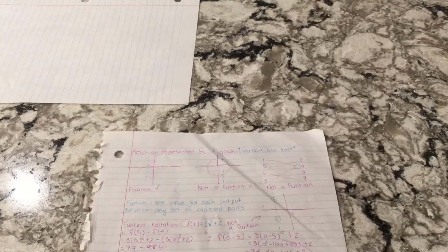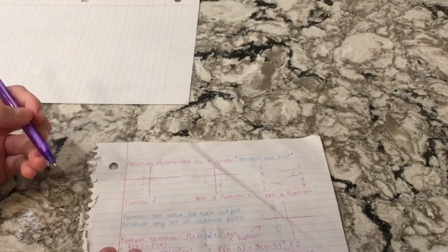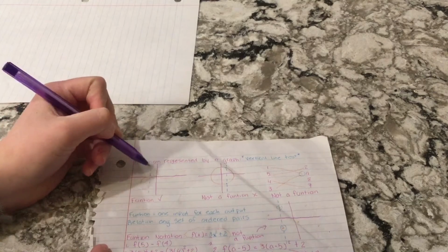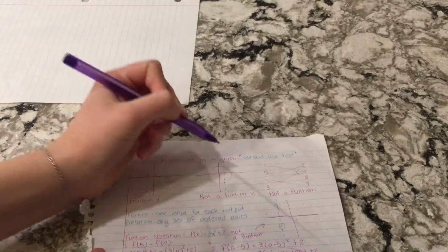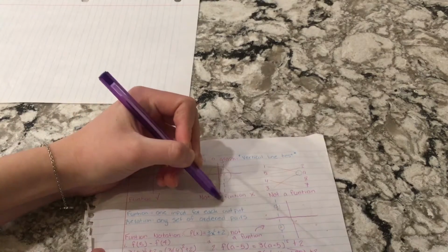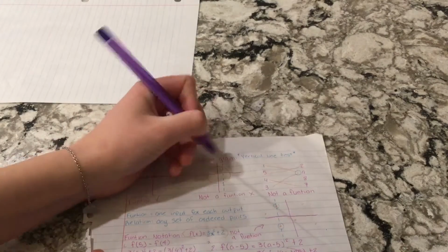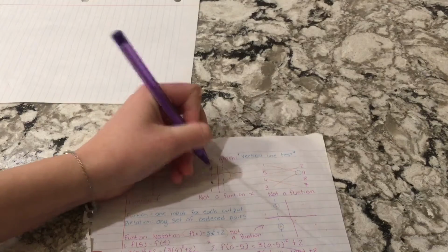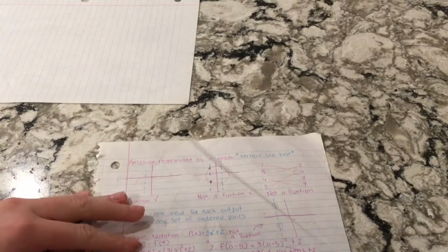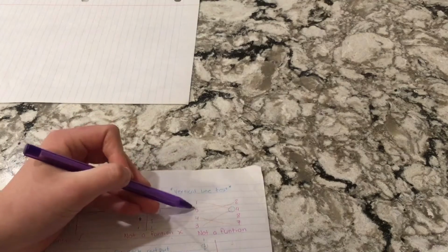First, I'm going to be showing how the vertical line test is very helpful in finding whether or not a relation is a function or not. So a function represents one input for each output. You can see that a circle does not pass the vertical line test no matter where we do it. Even if there is only one place where the vertical line touches 2 points, then it is not a function.